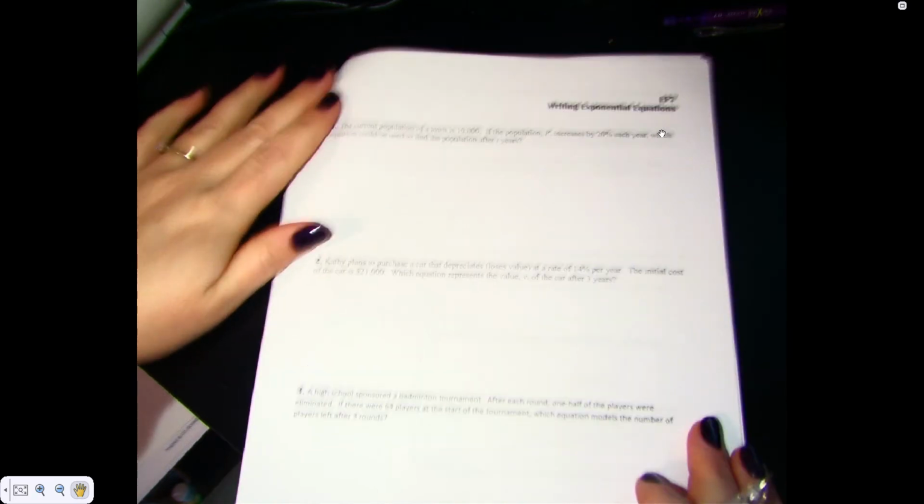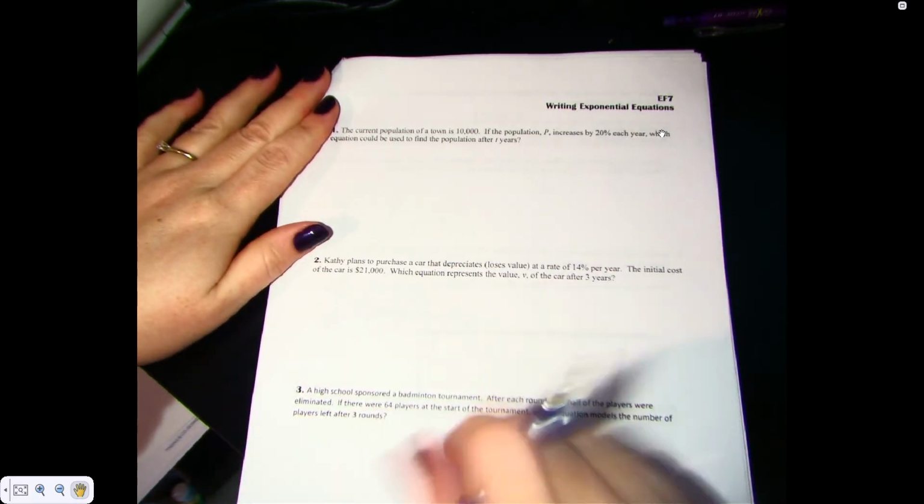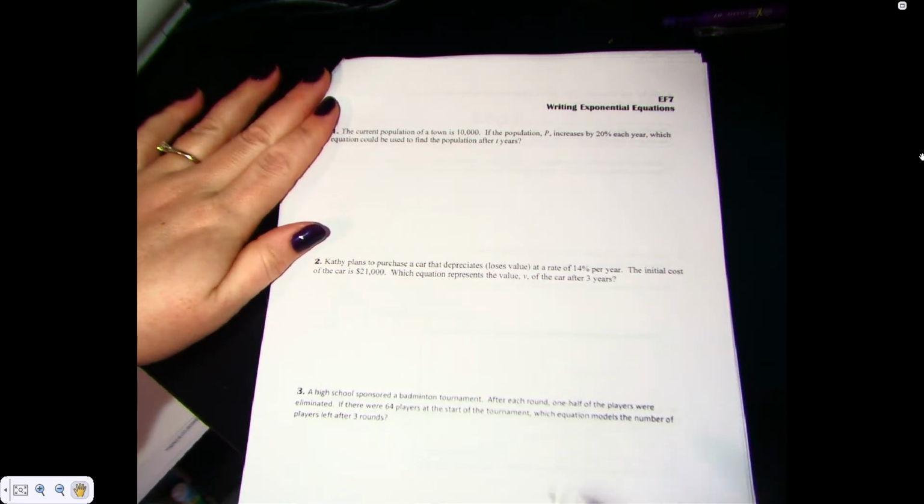Today is EF-7. Tomorrow we're going to do a little bit of a mix. That's going to be independent, so there's actually not going to be a video. It's just a Delta Math assignment. Monday, you have off, Martin Luther King Day.